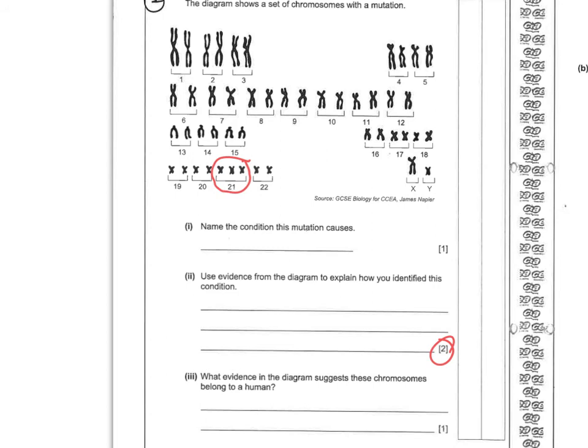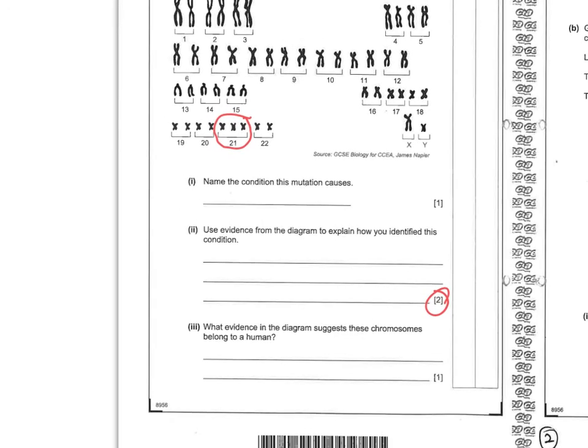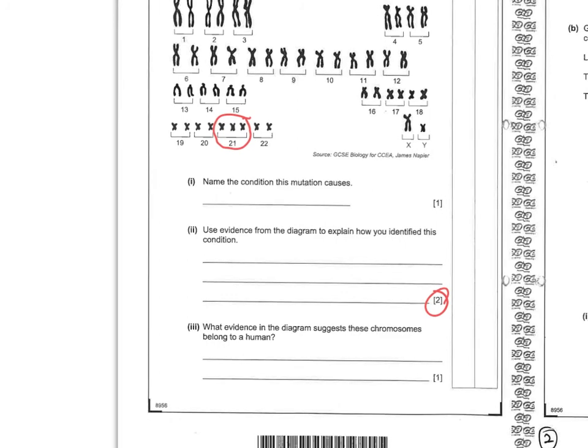Well, you know that humans have got 23 pairs of homologous chromosomes. So if you say there's 23 pairs of chromosomes, you can't say there's 46 because there's 47. Strictly speaking, you've got 1 triplet.